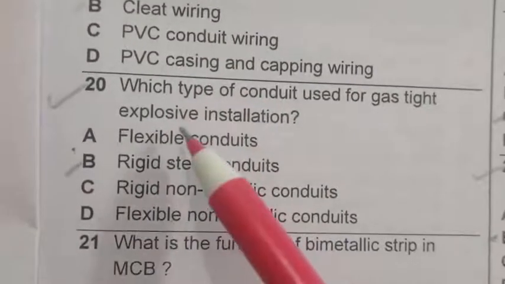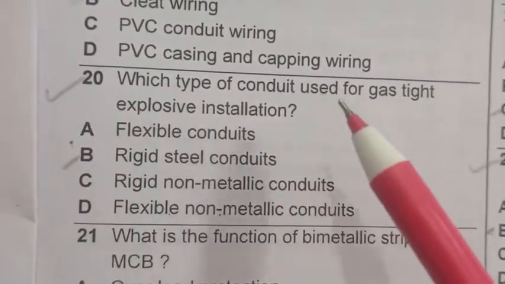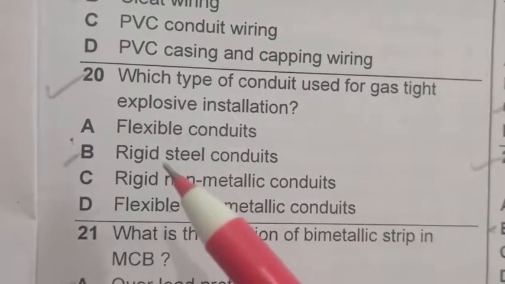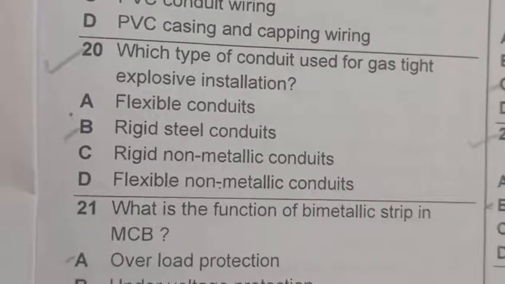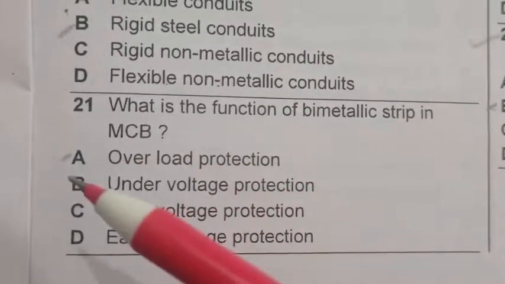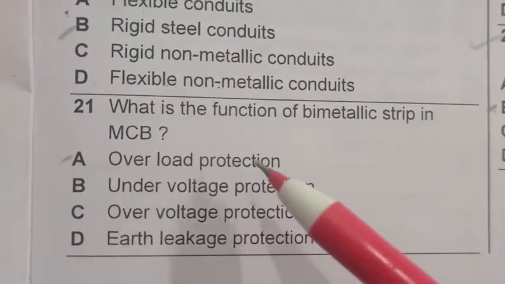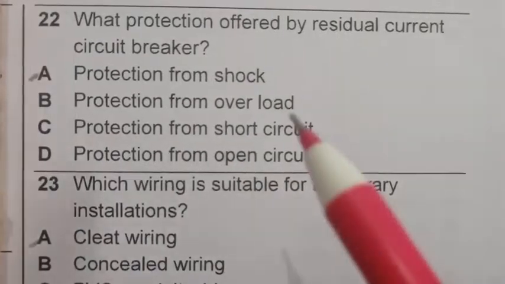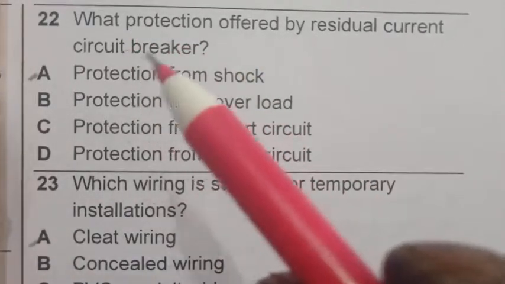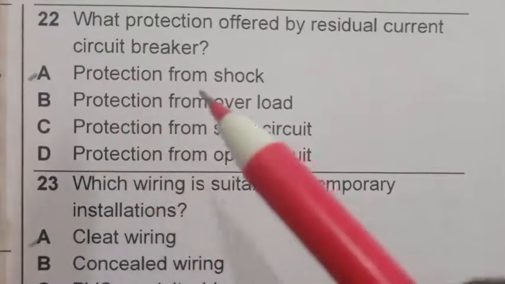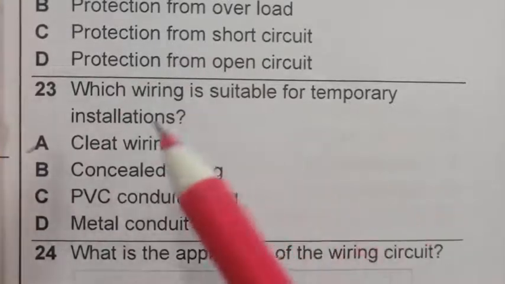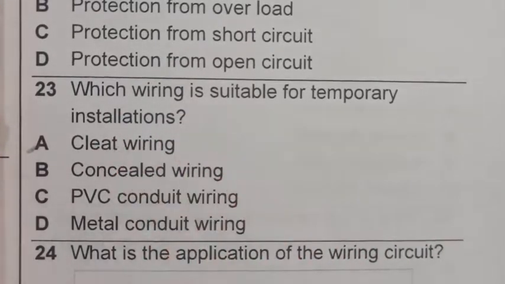Question number 20. Which type of conduit is used for gas tight explosion proof installation? Option B, rigid steel conduits. Question number 21. What is the function of the bimetallic strip in an MCB? Option A, overload protection. Question number 22. What protection is offered by a residual current circuit breaker? Option A, protect from shock. Question number 23. Which wiring is suitable for temporary installation? Option A, cleat wiring.